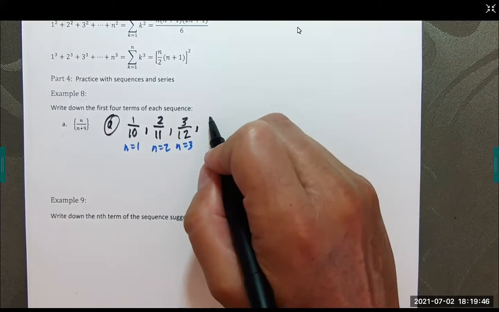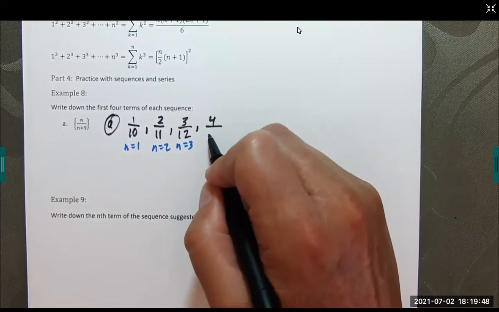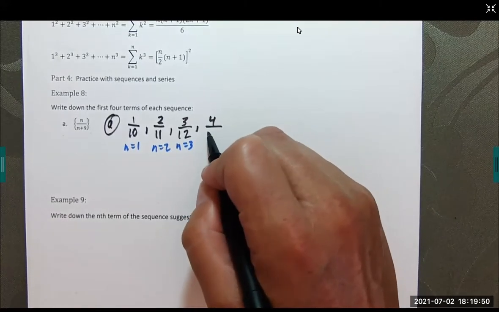And then n equals 4. We get 4 over 4 plus 9, which is 13.